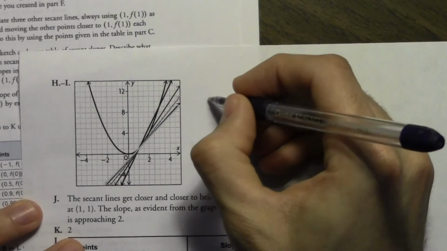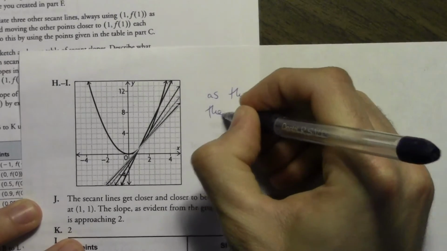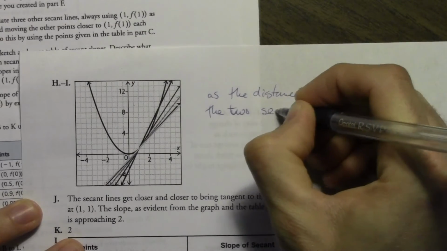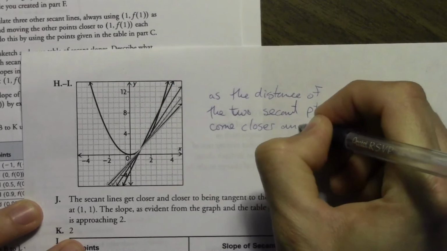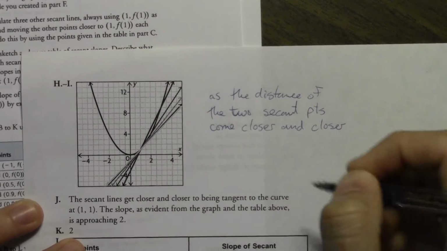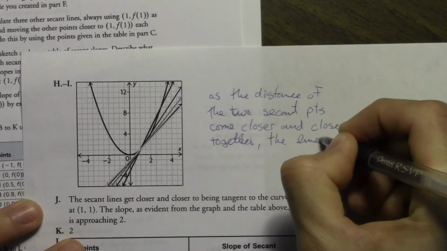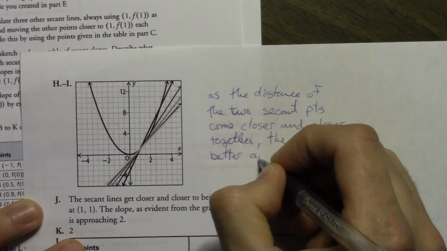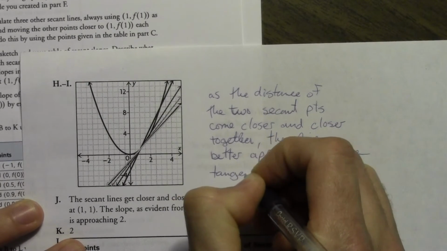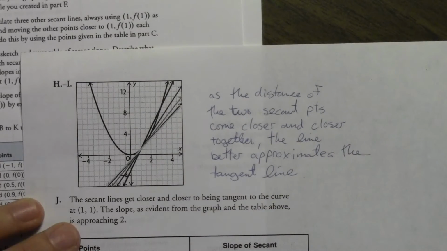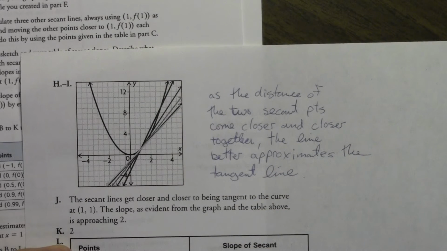Okay? So as the distance of the two secant points decreases, as the points become closer and closer together, the line becomes more and more like the tangent line. Any questions there?